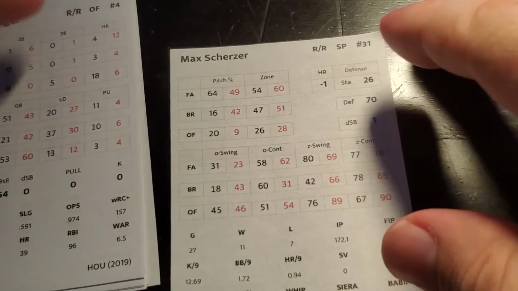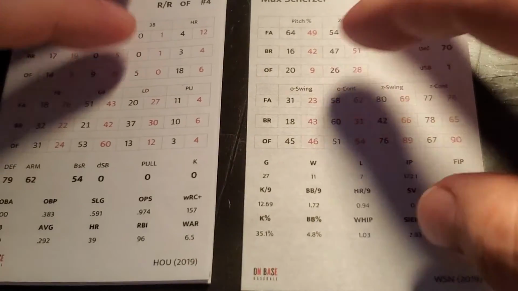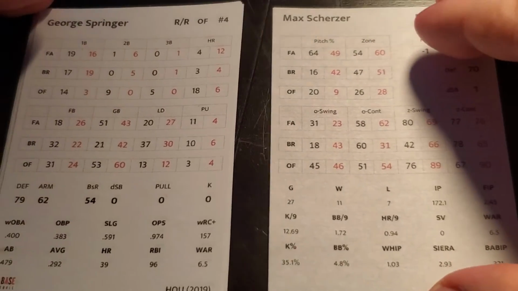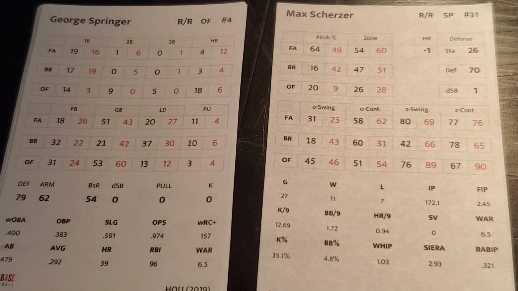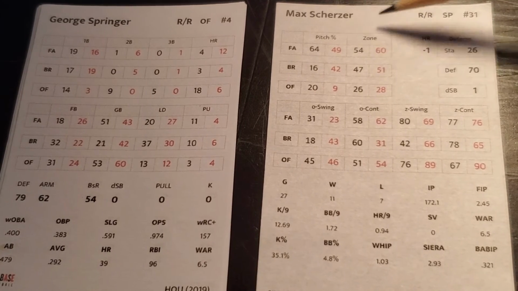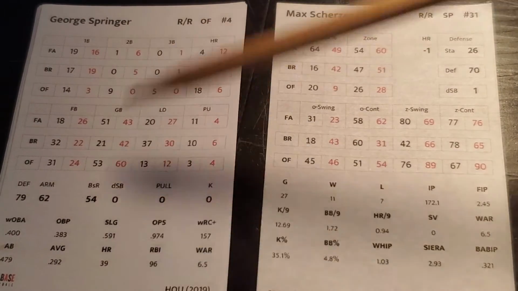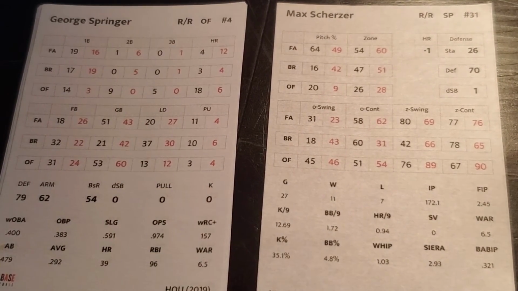And so we go to the bottom of the 1st inning, and the South's going to come up to bat. The North has Max Scherzer going against the South team, and George Springer is the leadoff man for the South.